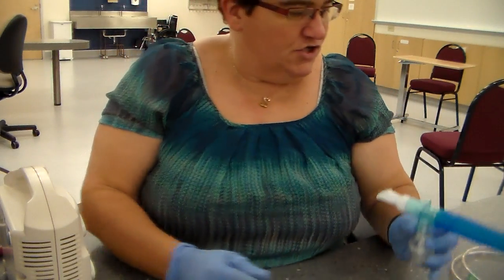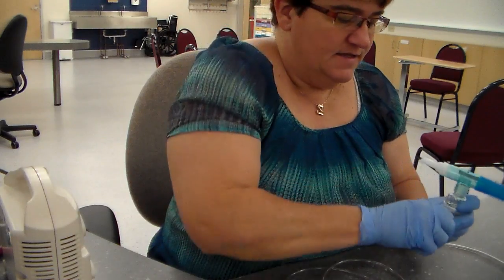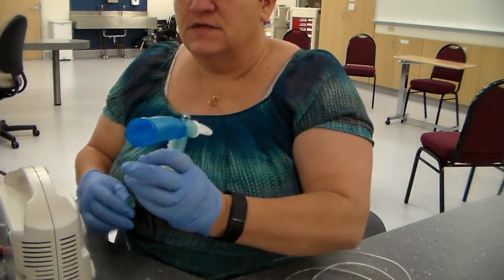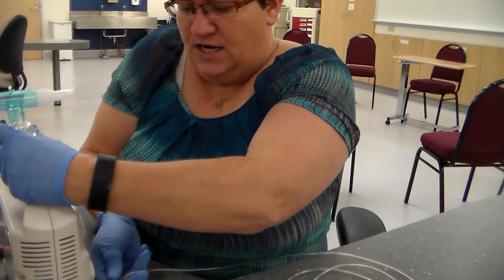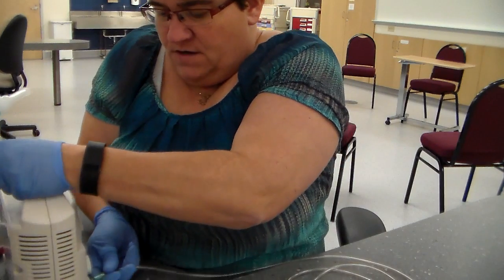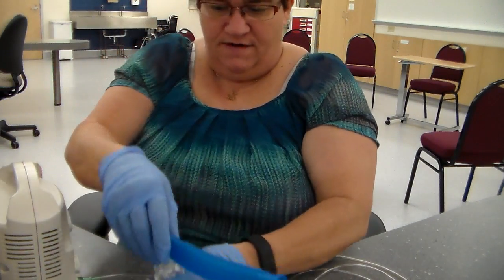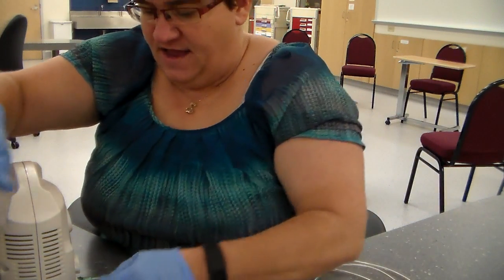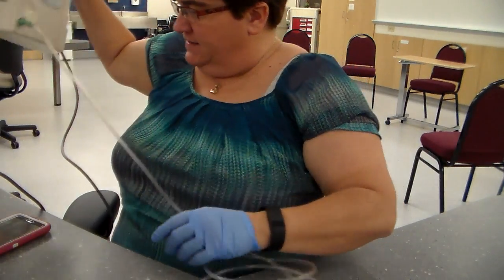Now, you're going to make sure that your air source is ready to go. For this, I'm going to use the machine. It's going to be loud, so I'm going to try to move the machine away from the camera as much as possible so that I can minimize the noise.